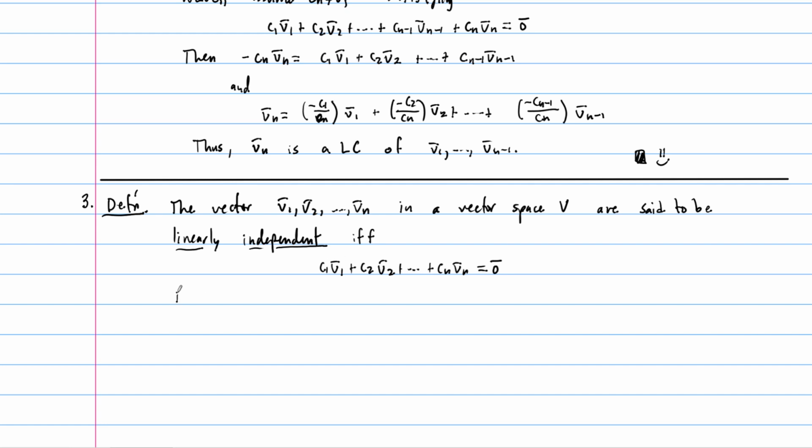So if the only way for this linear combination to be equal to the 0 vector is for the coefficients to all be 0, the way we'll write it is that this implies that C1 equals C2 equals C3 all the way up through C sub n, that these are all equal to 0. And so that's the definition of linear independence: the only way to make a linear combination of these n vectors add up to the 0 vector is for the coefficients to all be zeros.